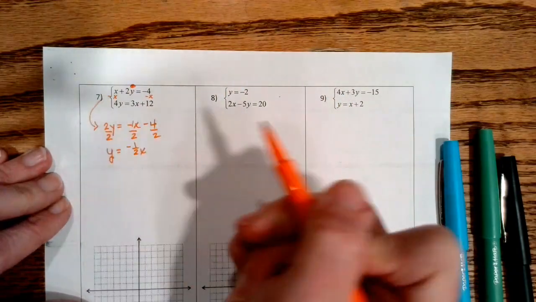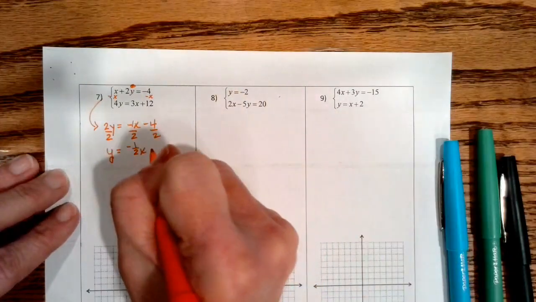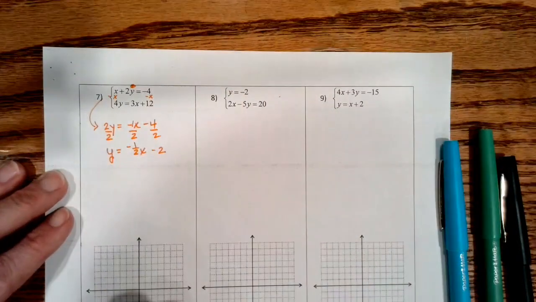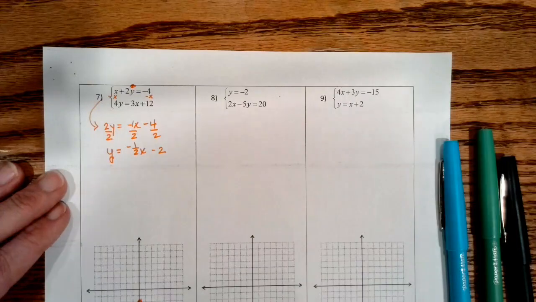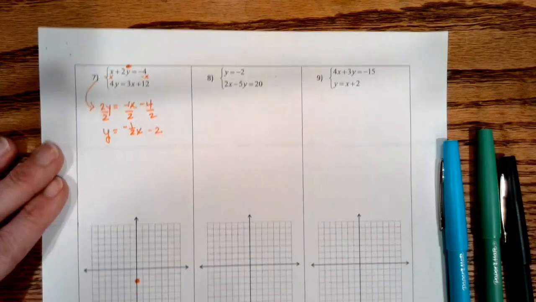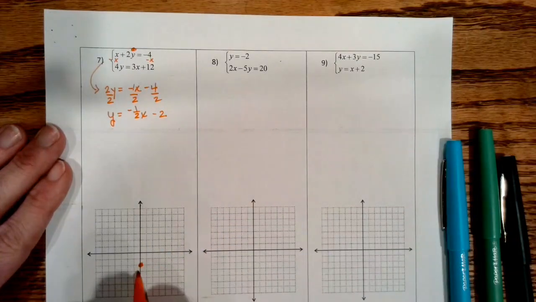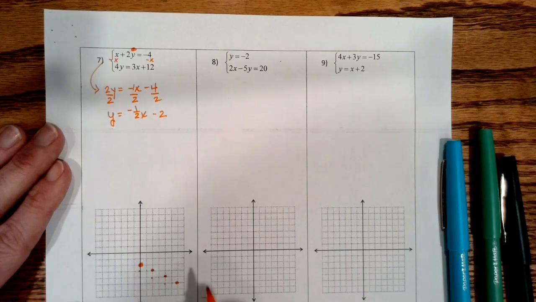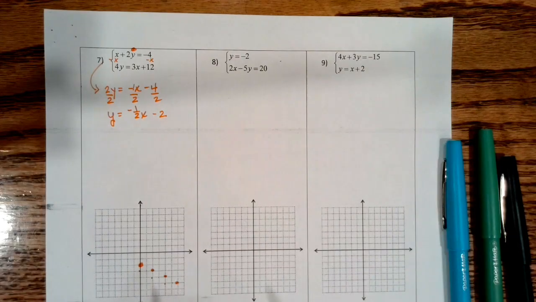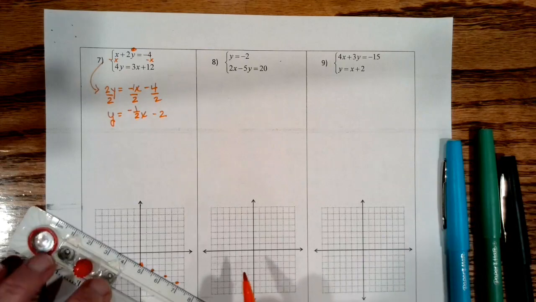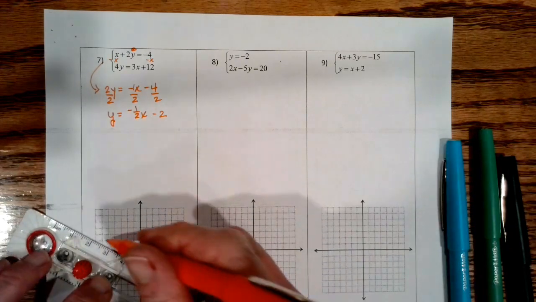Remember, there's like a 1 there. And then this becomes -2. So -2 is my intercept, and a slope of -1/2. Drop 1, 2, drop 1, 2, drop 1, 2. I'll go ahead and connect these.